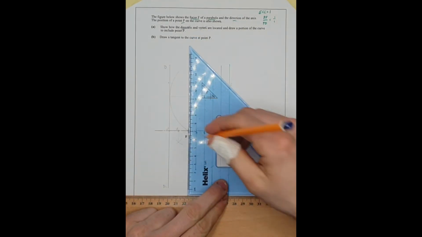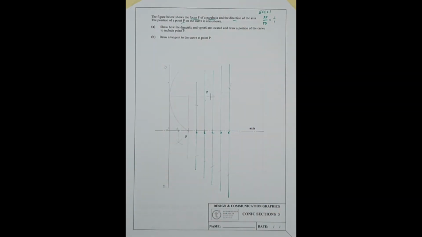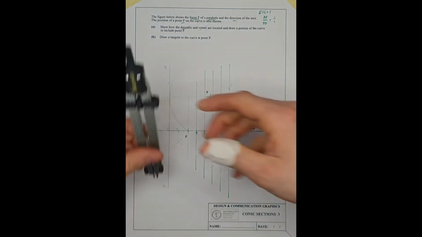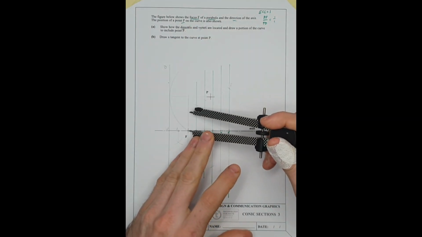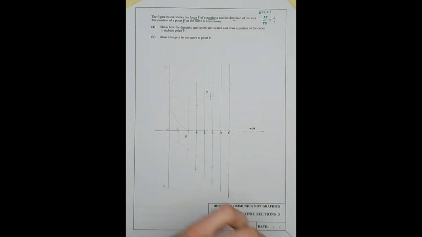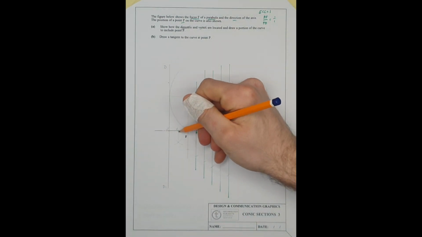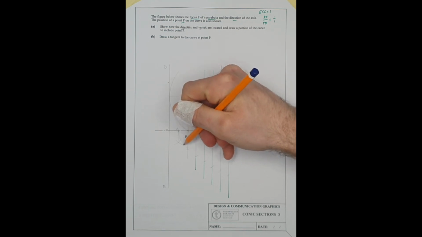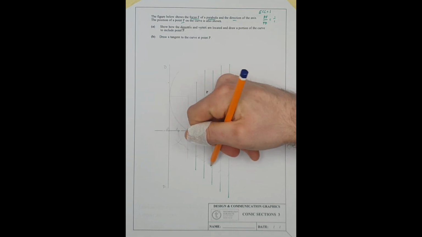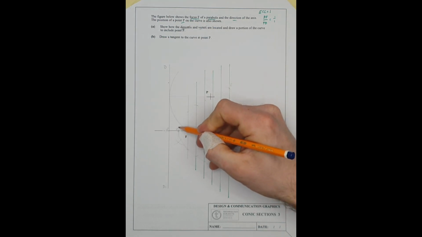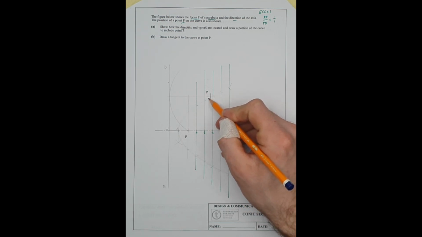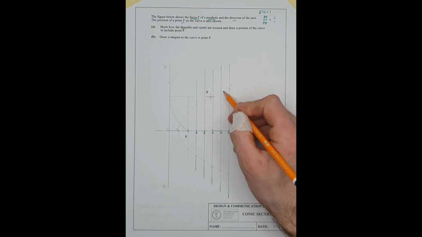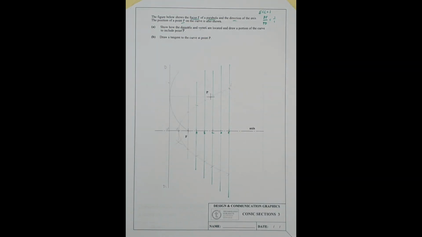I could probably put in some extra points as well, and the best one to add is on the latus rectum. The distance from the vertex to the focus is the same as the focus up to the points, up and down. So there are enough points there that I can go with. And it goes straight through point B. There we are. That's that question finished. I'll move on now to number 4.